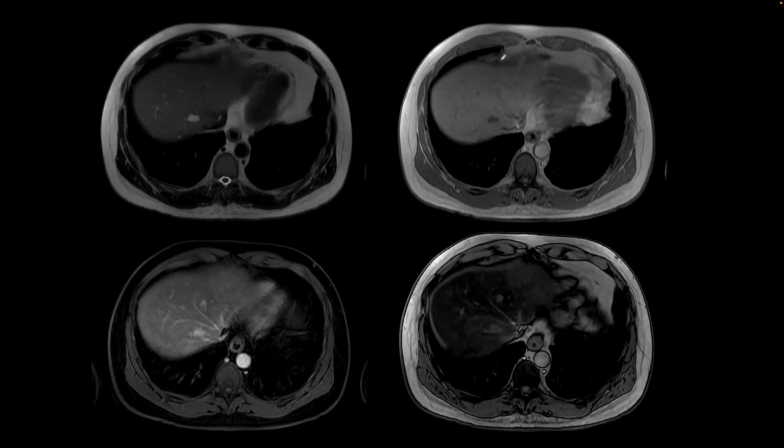This is our next patient. On the T2 weighted image near the dome of the liver, we find a focus of high signal intensity. It fills up with contrast on post-contrast images, so a hemangioma.